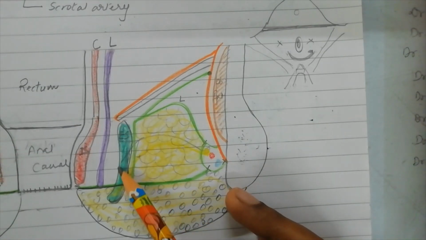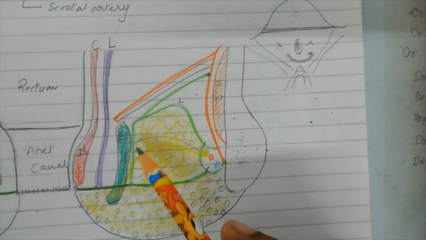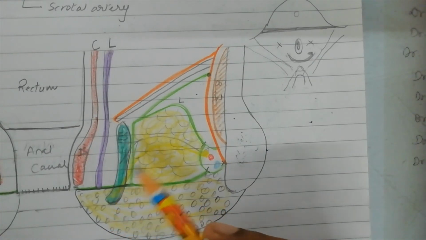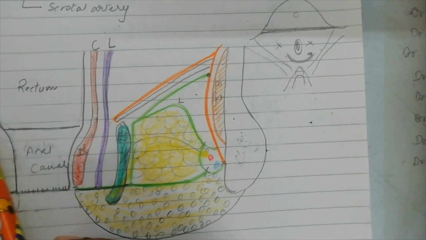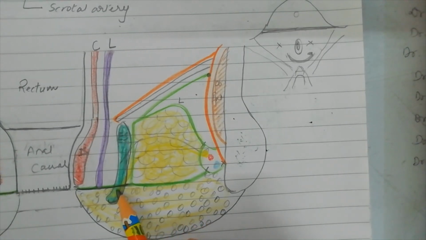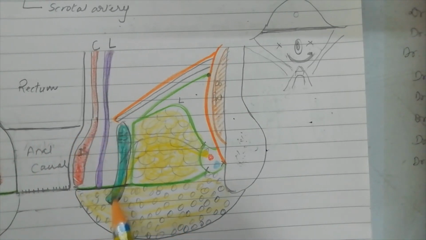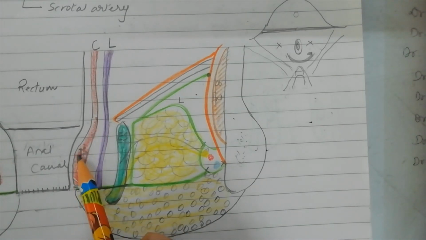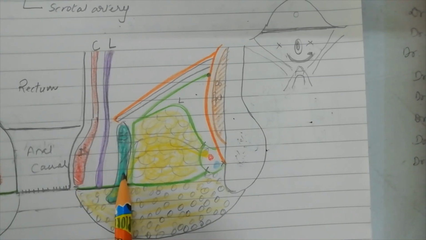So what is this sphincter ani externus? This sphincter ani externus muscle is a separate sphincter that lines the anal canal completely. This green colored structure is the external anal sphincter that lines the anal canal completely. And internal to that, this red colored structure is the internal anal sphincter. This is the internal anal sphincter, this is the external anal sphincter.